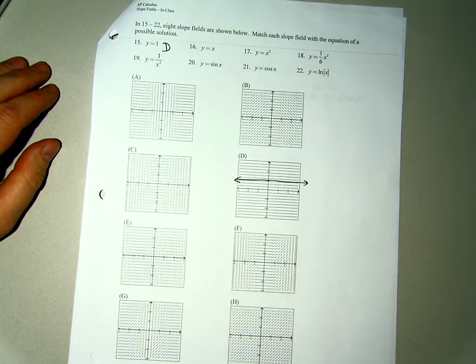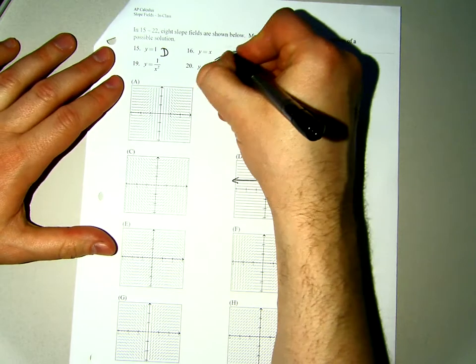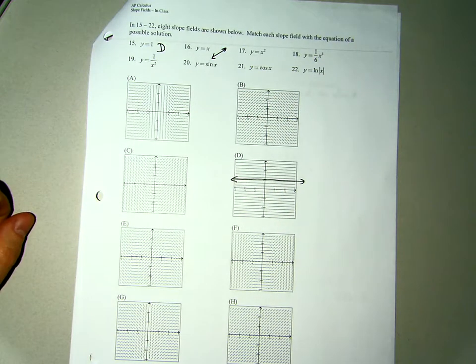And these are all kind of based on those 20-some graphs that I gave you over the summer of things we need to know what they look like. y = x, you know what that looks like. Line with a slope of 1. Can you fit that on top of any slope field here? H.